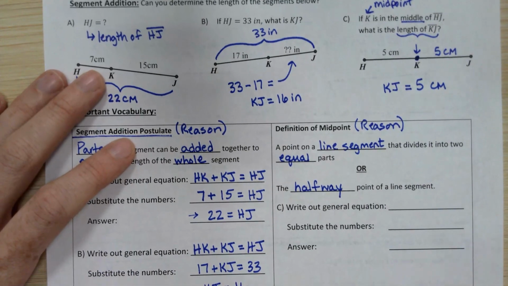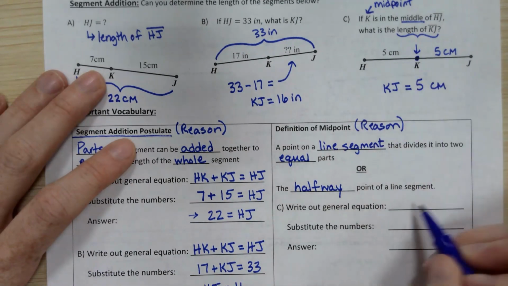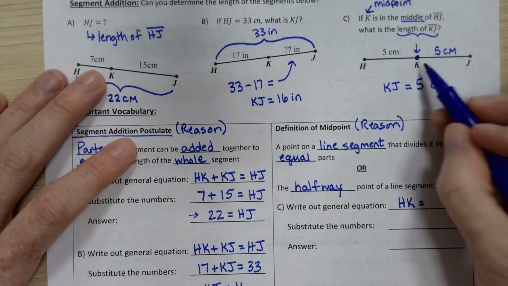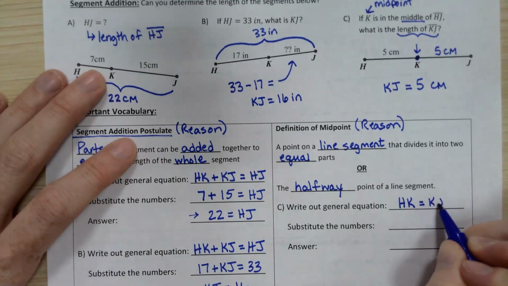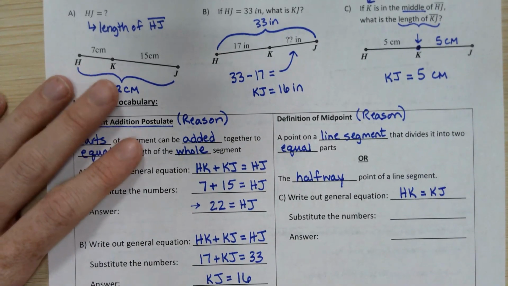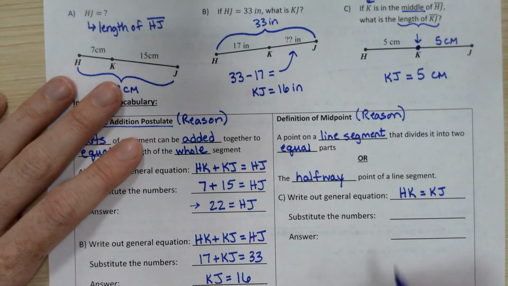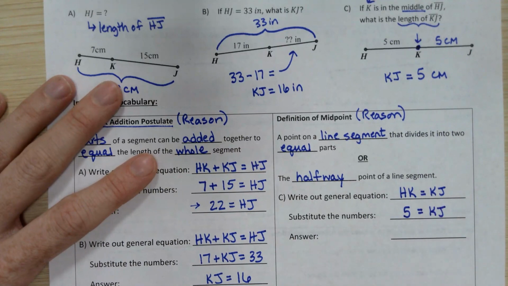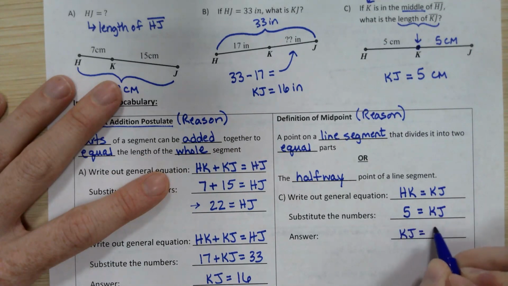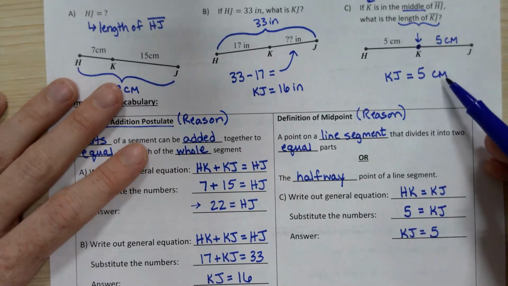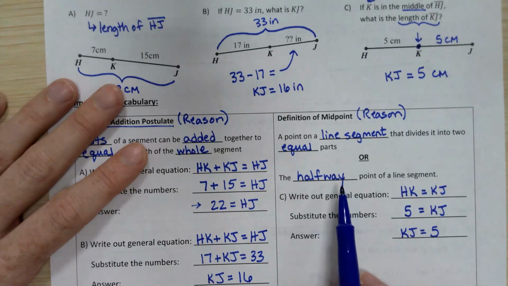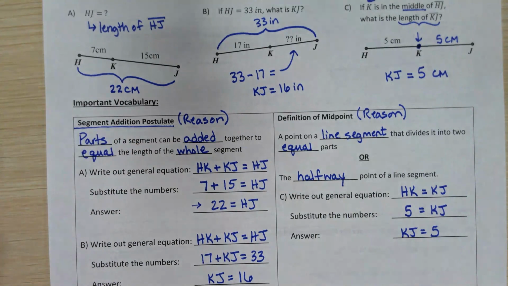And so what we were able to do is say that HK was equal to KJ. So our general equation wouldn't have addition in it this time, it would just be equals. We substitute in 5 for HK because that's what it's equal to, and then that tells us what KJ is equal to. KJ was equal to 5 centimeters, since those were the units used. Now, this equation can show up in a couple of different ways, using the idea of the halfway point as well, but we'll see that on day 2 when we do more work with segment addition postulate and midpoints.